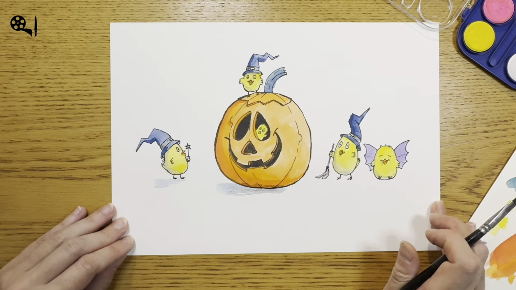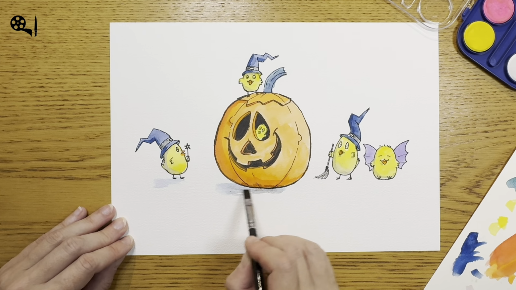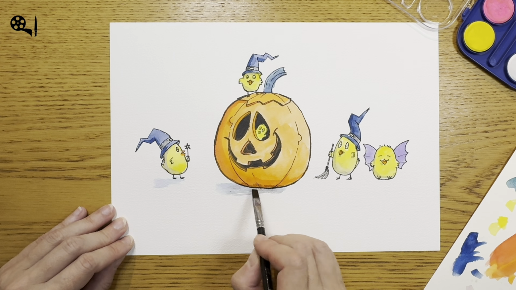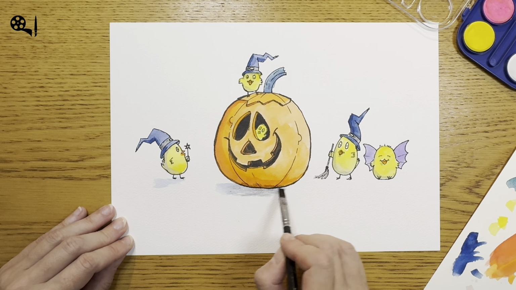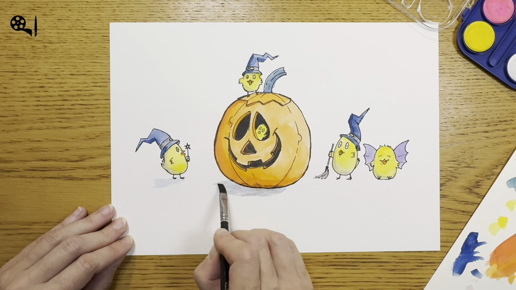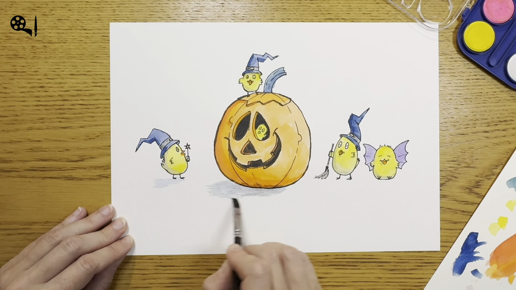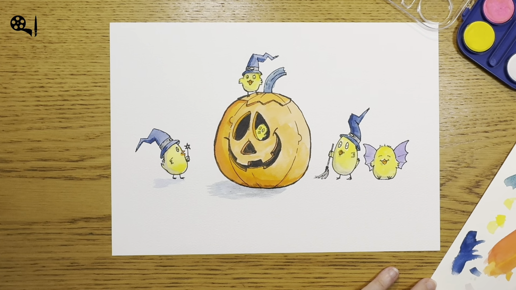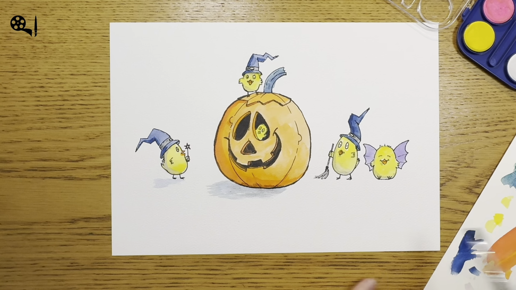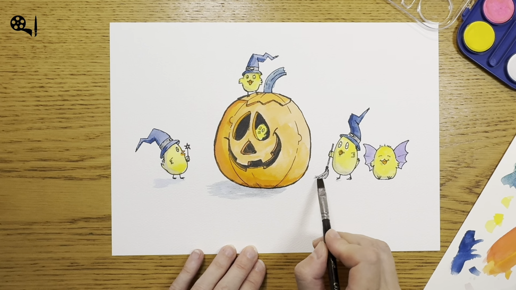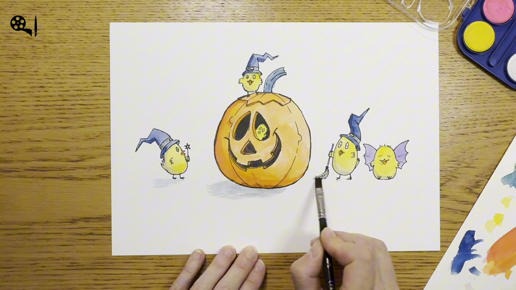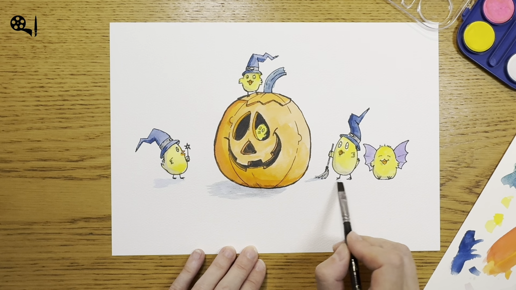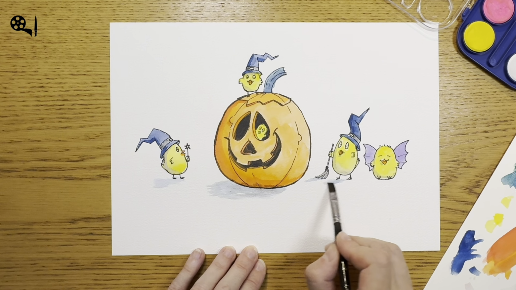So there you go. And what we're going to do, we're going to let that dry, and then we are going to add a little bit more. So we've got the blue for you. So you remember what I said about the brush? So the brush is having a little bit of shadow. And our little chick, woohoo!